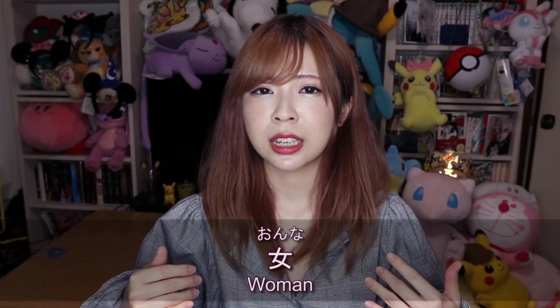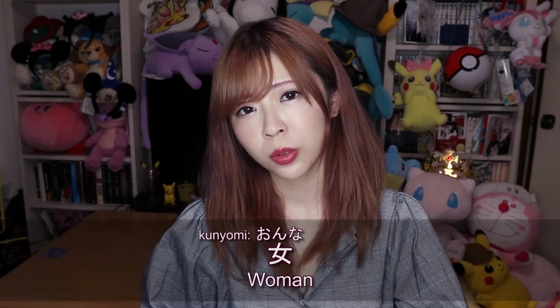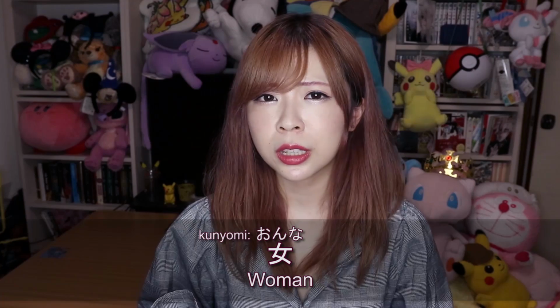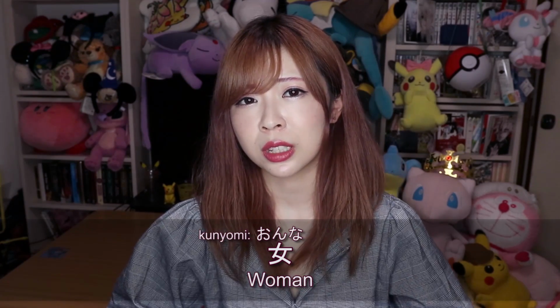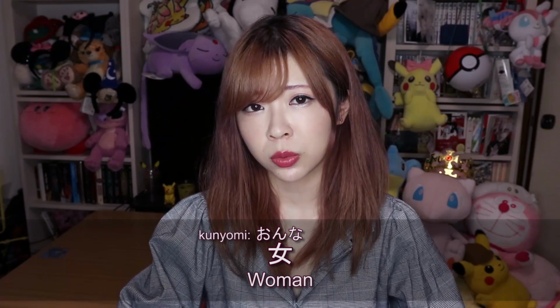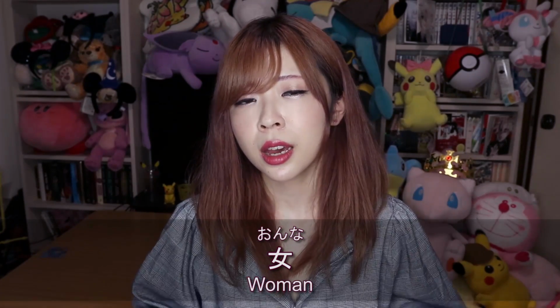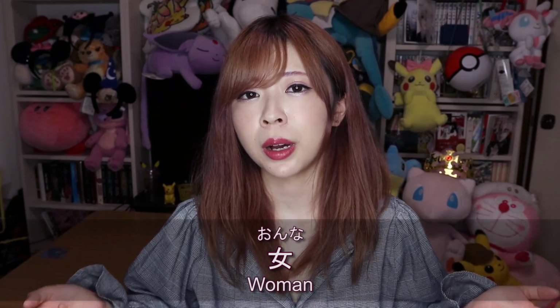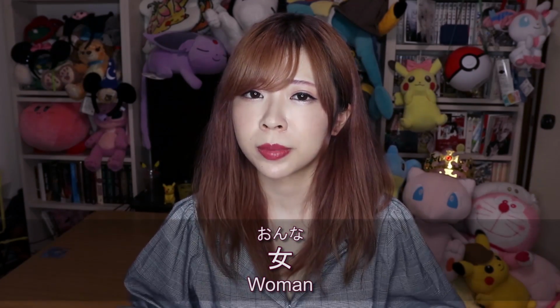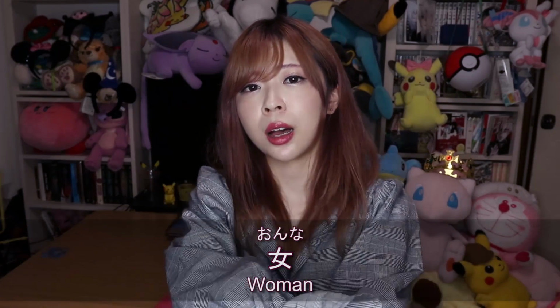So this kanji is pronounced like onna for kunyomi, the Japanese reading. I'm not really going to talk about the differences between the Japanese reading kunyomi and Chinese reading onyomi because I already made a video. Anyway, they say that this kanji was developed by looking at the shape of a woman. So the woman was sitting or kneeling, possibly with her arms crossed like this. So this kind of looks like the kanji, right?